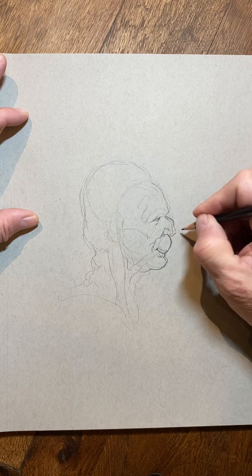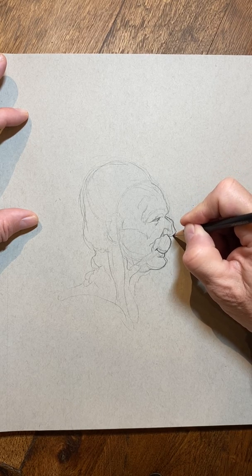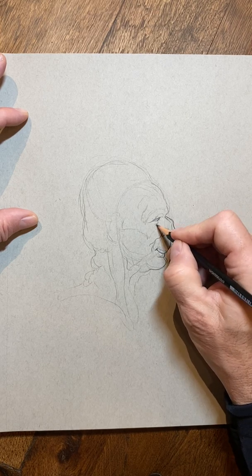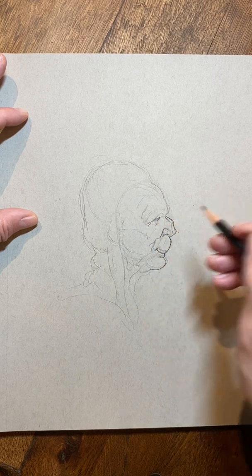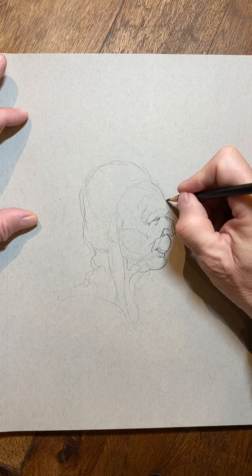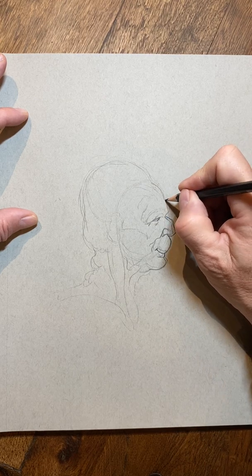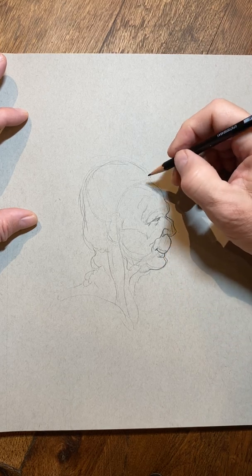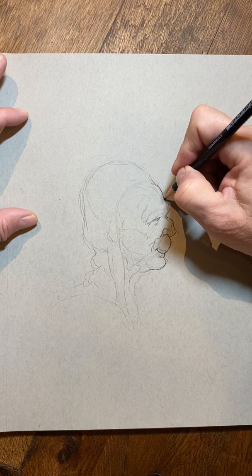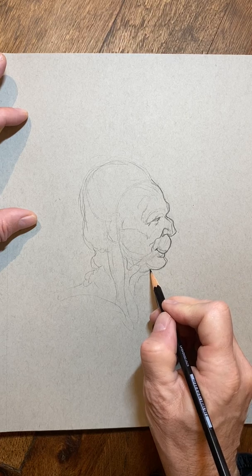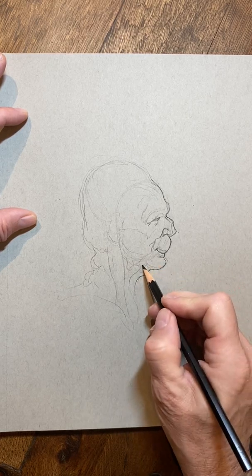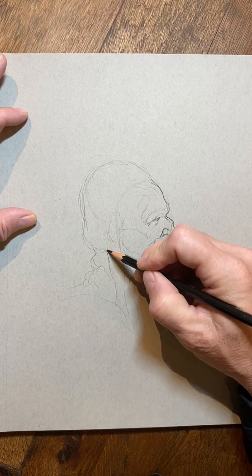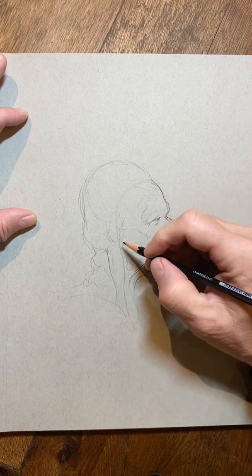The nose go out more. A little crick in the nose. You can do a little crow's feet at the edge of the eye. Make this a little bit more pronounced. There we go. A little bit of this fleshy fold in here. And let's get a little bit more.